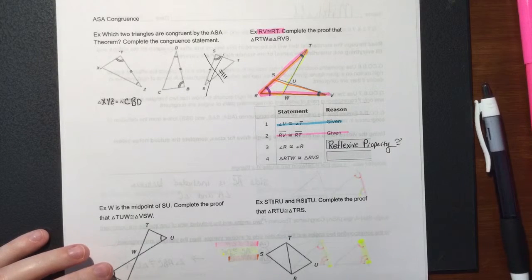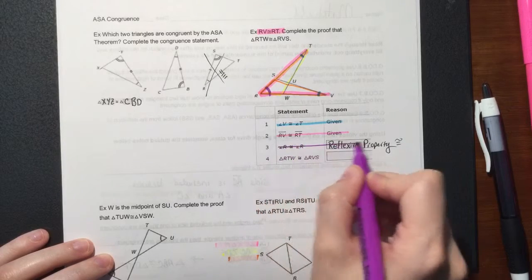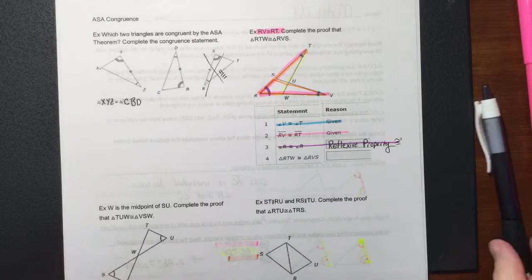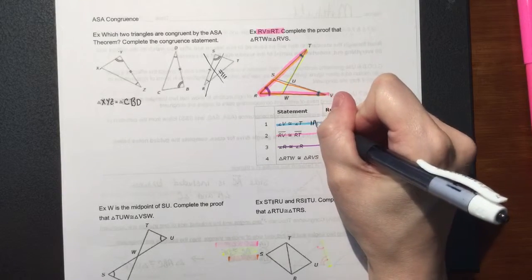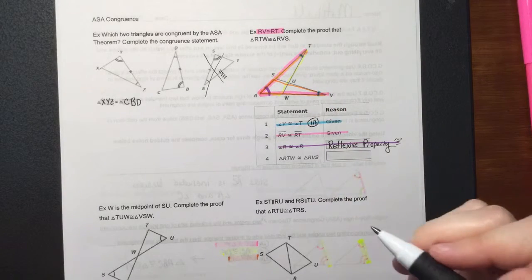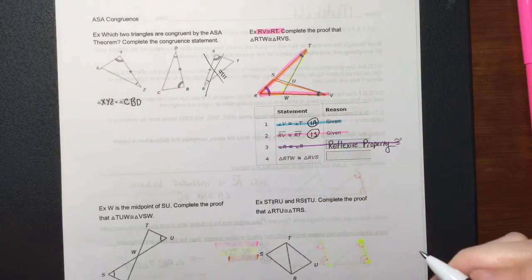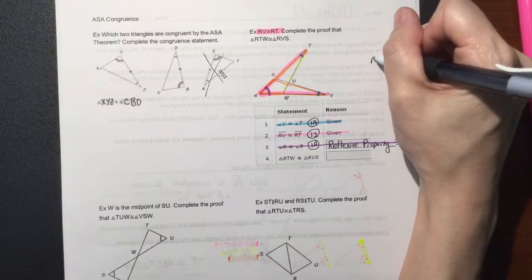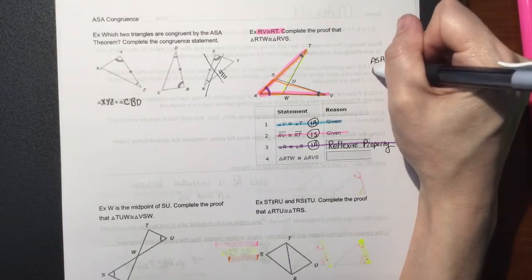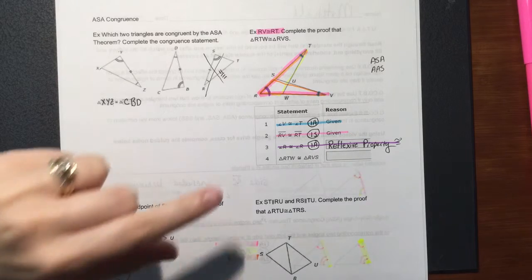All right, so looking at what they've given us, we've got angle V to T is one angle. We've got RV to RT is one side, and we've got angle R to angle R is one angle. So then we've got our options of angle side angle that it could be, or angle angle side. So then we need to go and look at the picture and look at the order of the things in the picture to decide which one's which.